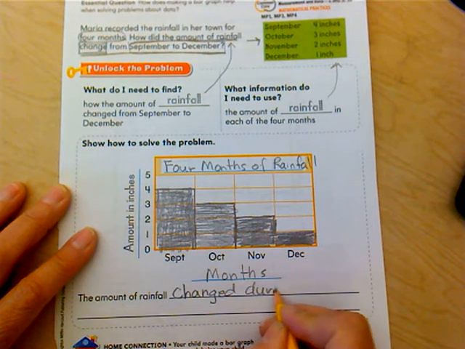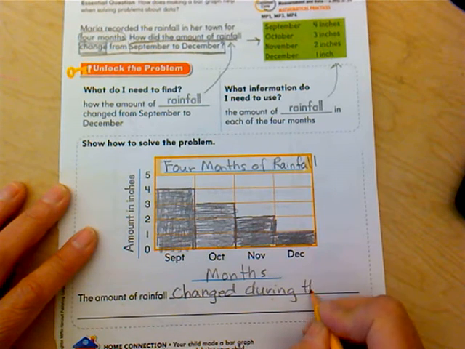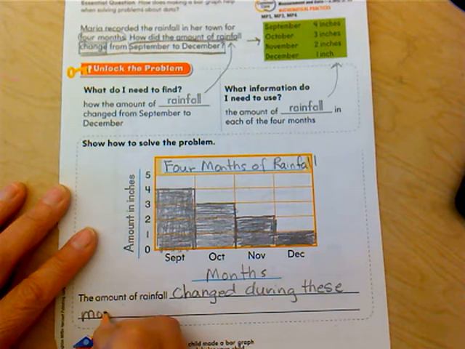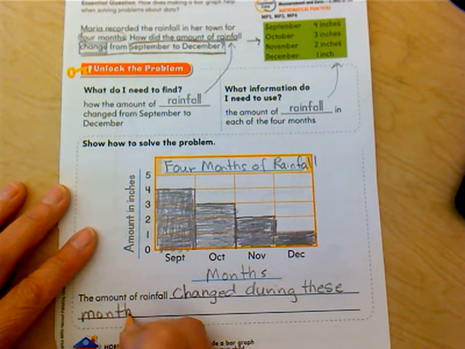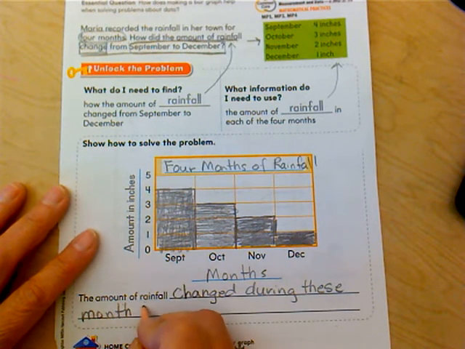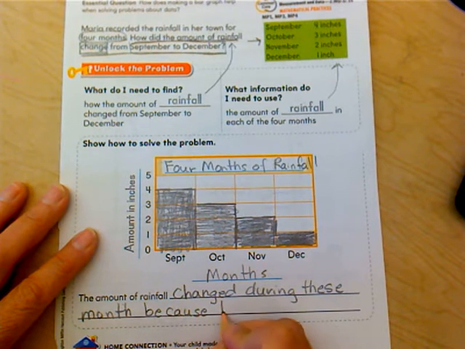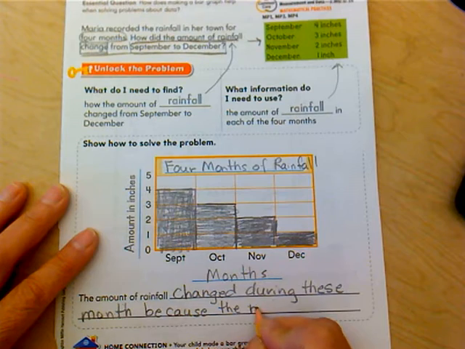during these months because the rainfall.